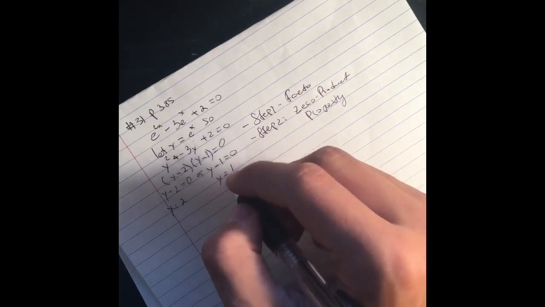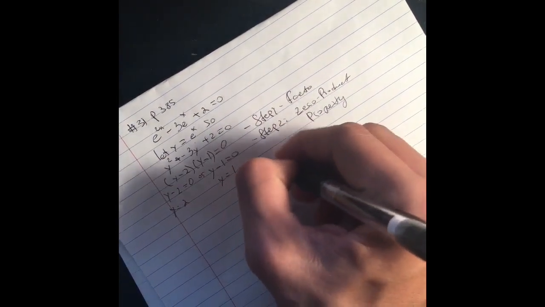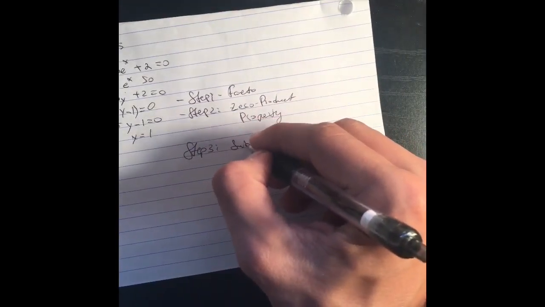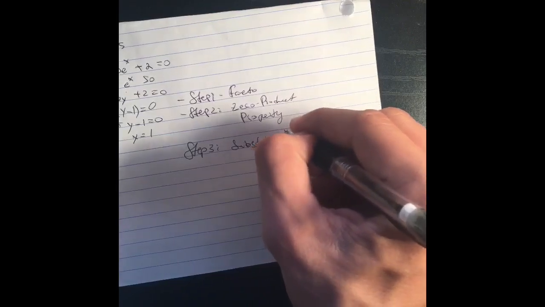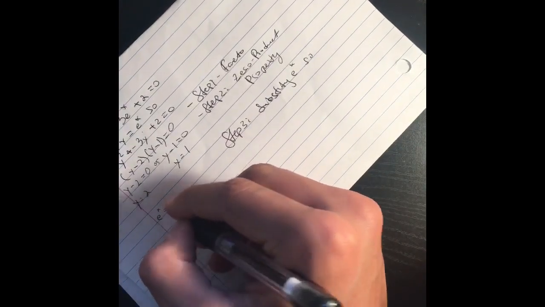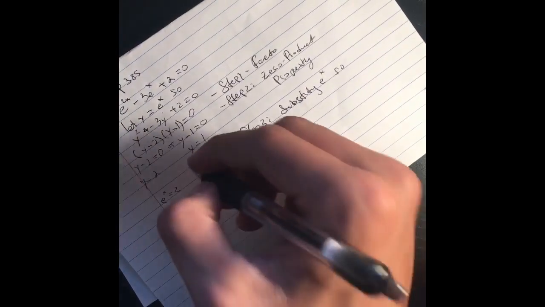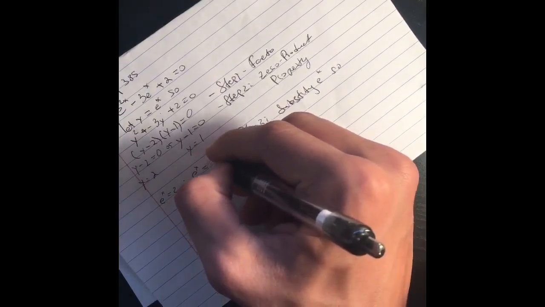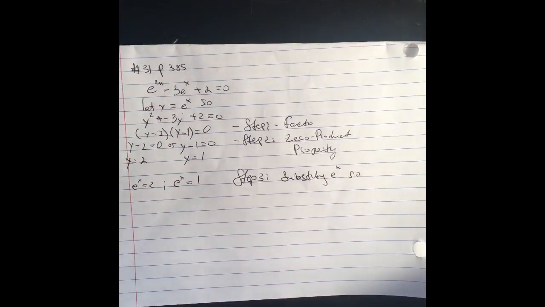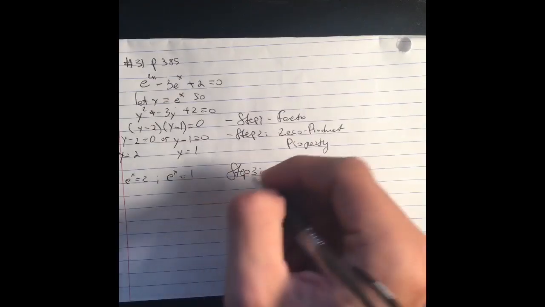And then we just substitute. Step 3, we substitute e to the x. So that'll be e to the x equals 2, and e to the x equals 1. And then we have to apply ln to each side. I mean, apply a logarithm to each side.